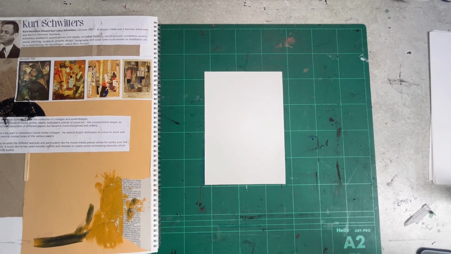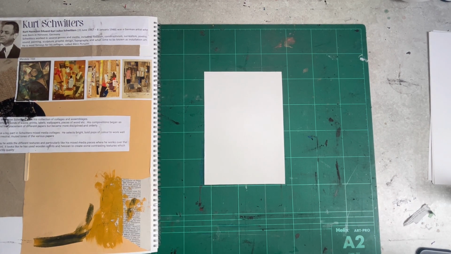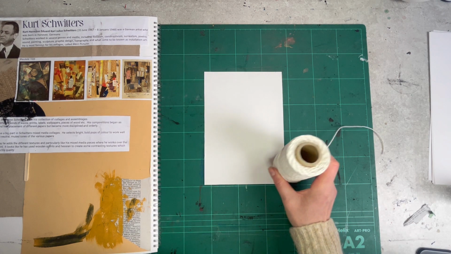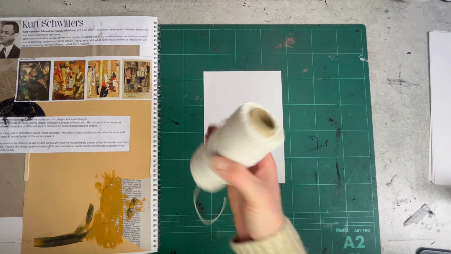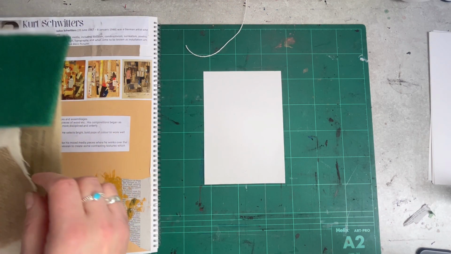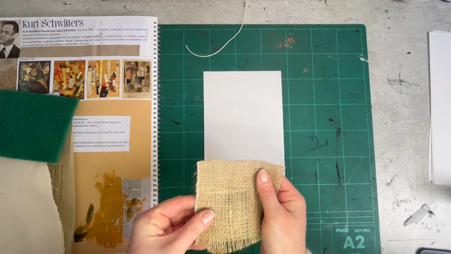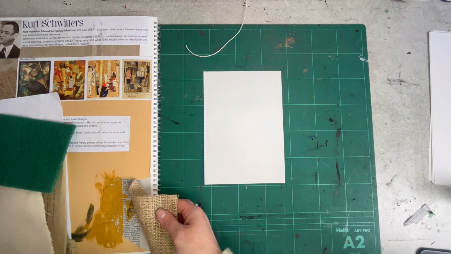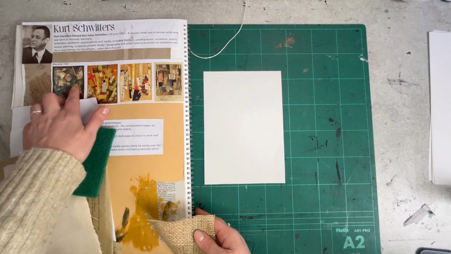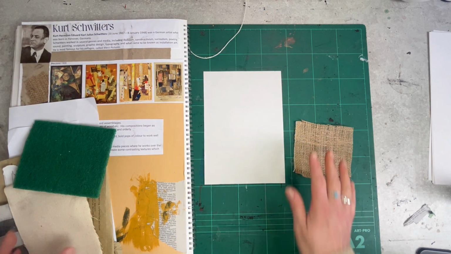Okay, so what I have found is Kurt Schwitters uses lots of other materials in his work as well, so not just flat materials. I may use some string, I may use some fabric, so I have some Hessian, and I can see that in some of these pieces he uses Hessian here, so I'm probably going to use some of that.